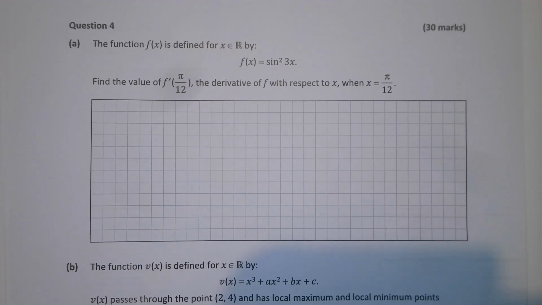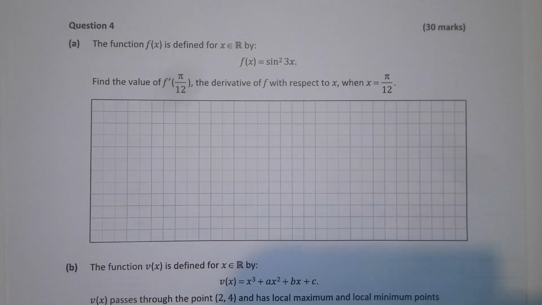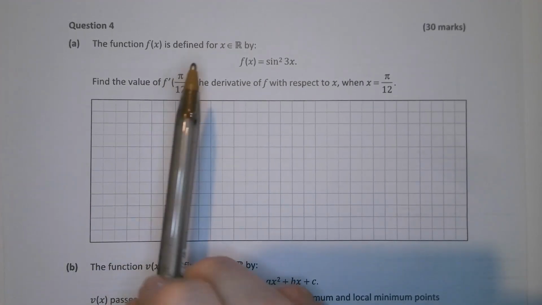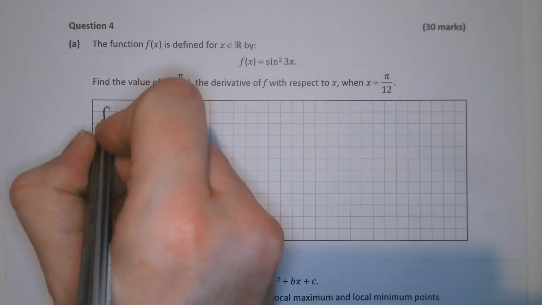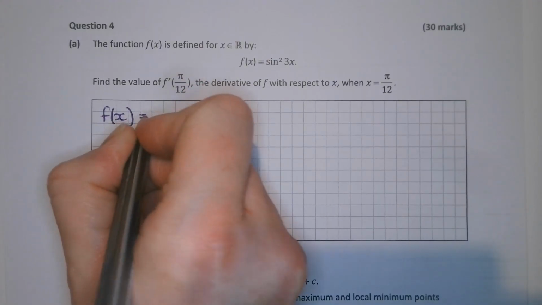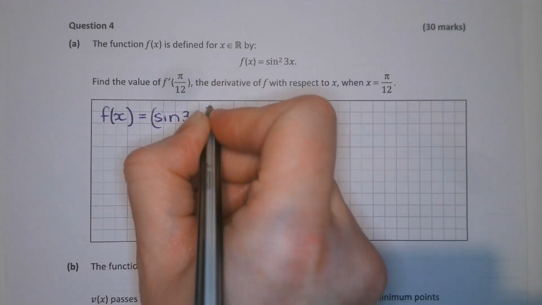Question 4a, we're asked to differentiate sine squared 3x with respect to x when x is equal to pi over 12. We're also then to find the value. So the first thing we're going to do is differentiate. The first thing I would do is change that to sine of 3x all to the power of 2.